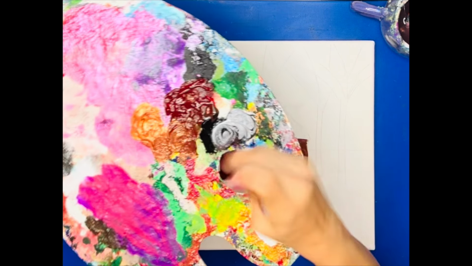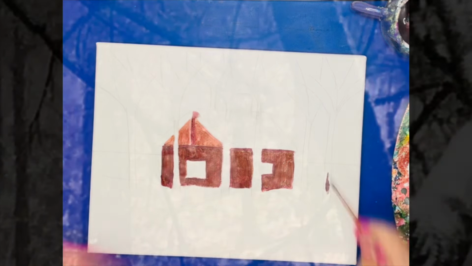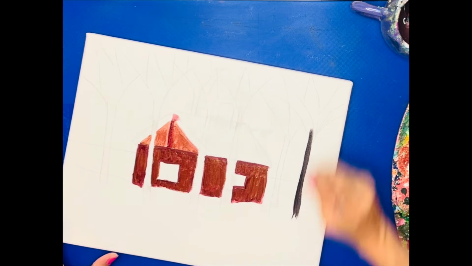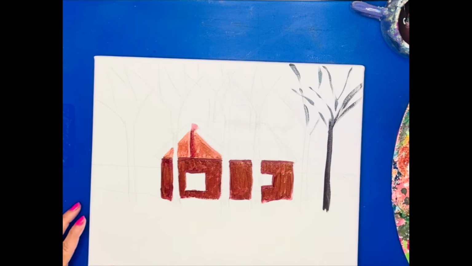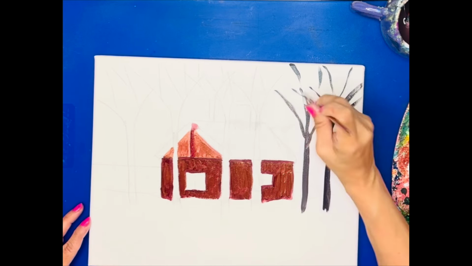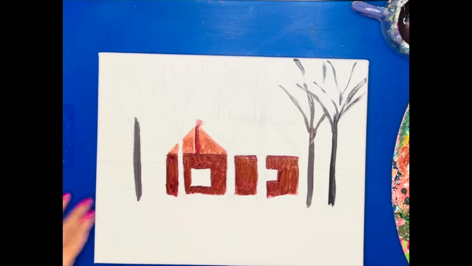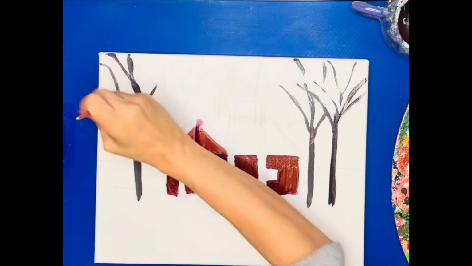Okay, now I painted that. Now it's time to mix some color to add the trees because they weren't brown. They were kind of like this really dark gray. So I added a little bit of white to my black and then had this beautiful gray come out and painted my tree trunks and my tree limbs and branches and so on.